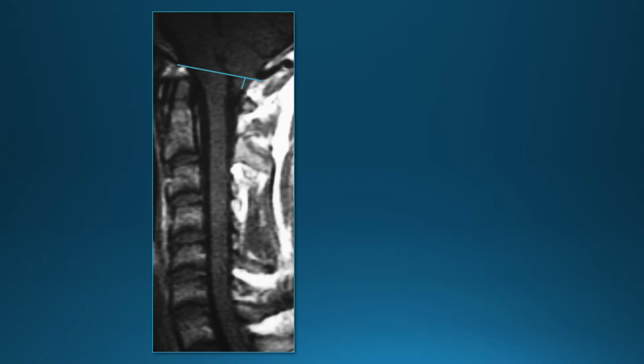This is just to show how you would measure the distance. If you measure it, always measure from the bottom of the black cortical bone. So draw a line between the anterior and posterior foramen magnum, right at the edge of the black cortical bone.